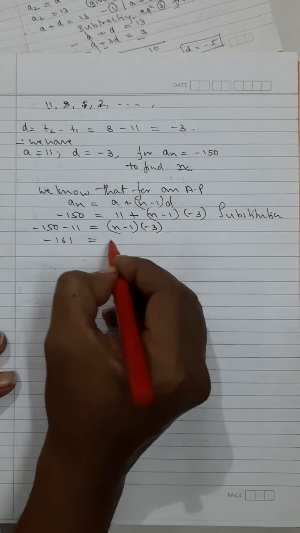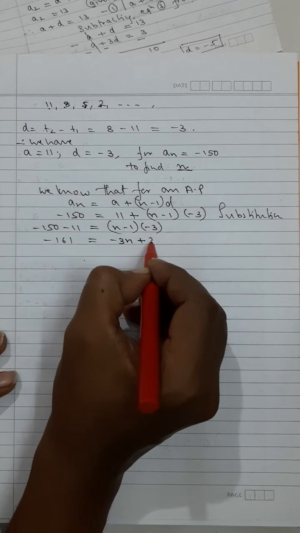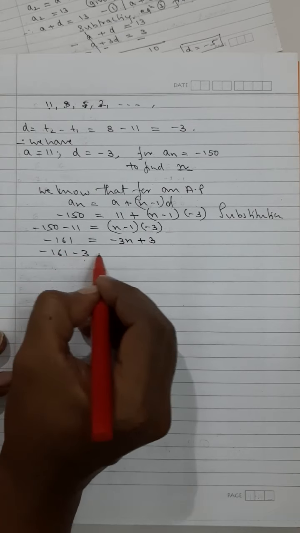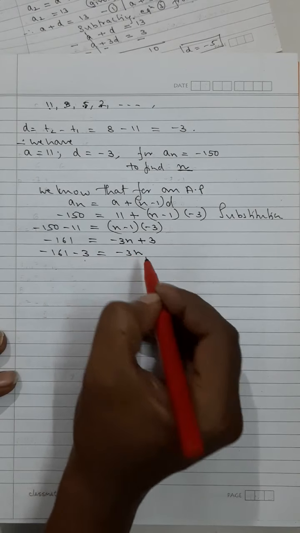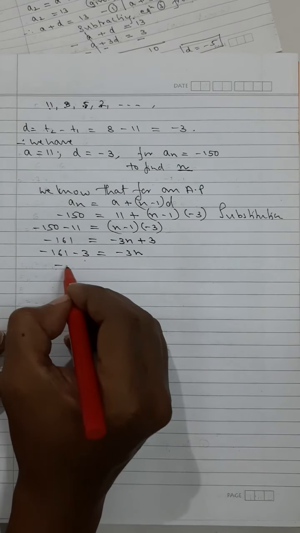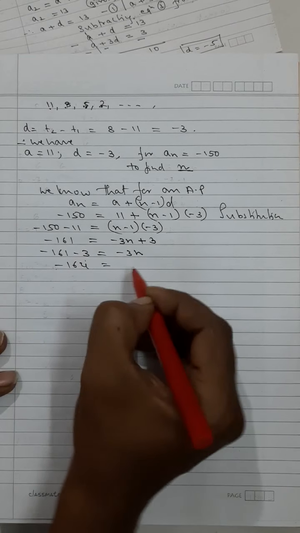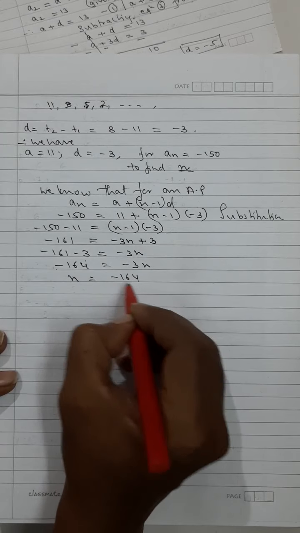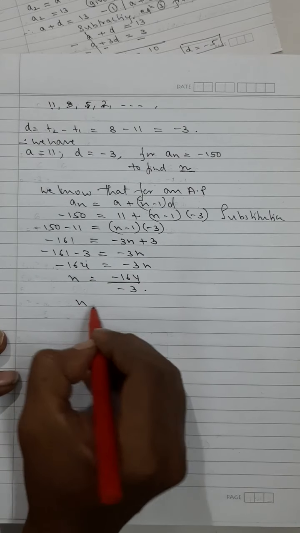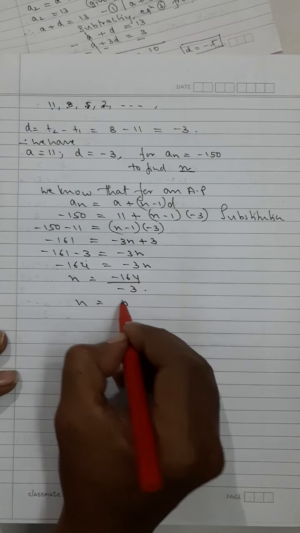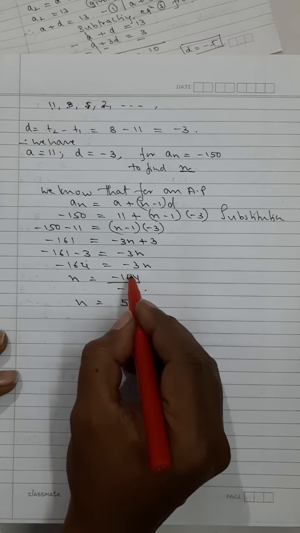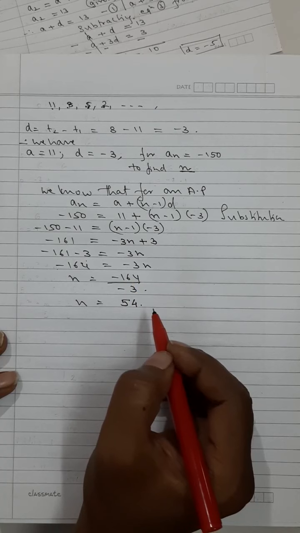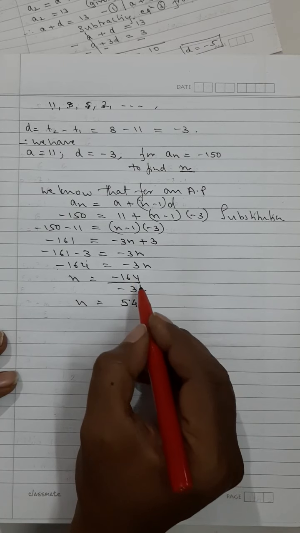This will not multiply. Minus 3n plus 3. Plus 3 shifts over here, minus 161 minus 3, which is minus 164. But this is not divisible. 3 5s are 15, 3 4s are 12 point, whatever it is.